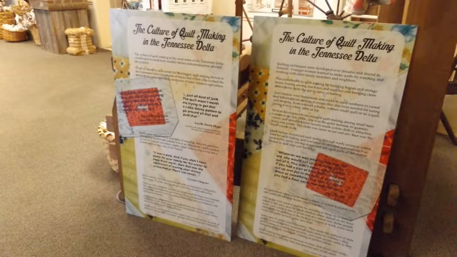Several developments encouraged quilt making among the small farm women of the late 1800s. One was the great increase in quantity, variety, and affordability of factory-made cotton cloth in attractive multicolored prints. This cloth was easier to cut and sew than was the hand-woven cloth.